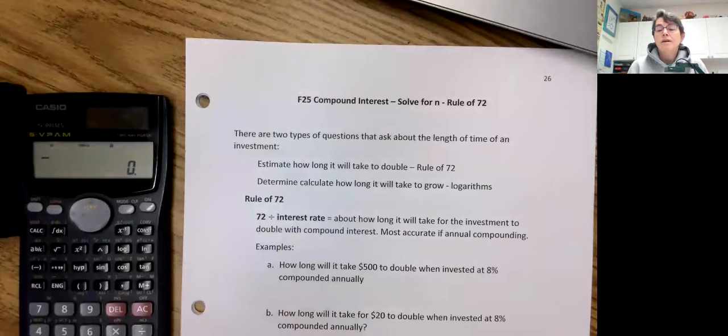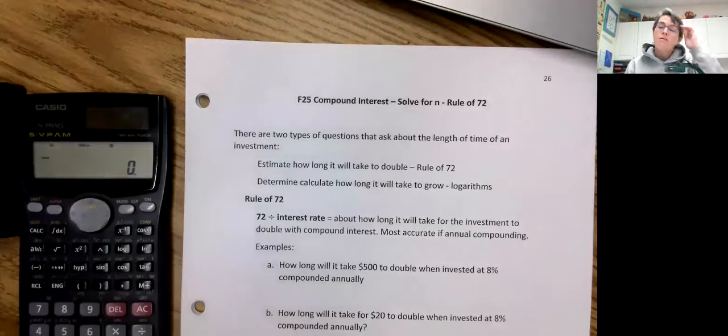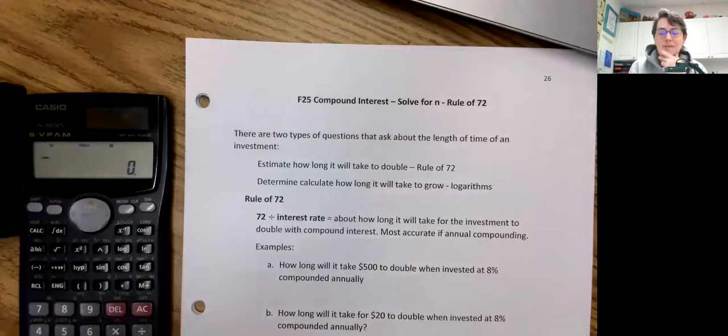We are now working, we have solved for A, which is easy. We solved for P. We've worked on solving for I. The last thing we have is solving for N, and there's actually two ways, and you really have to watch how the question is written. Sorry about my voice today.